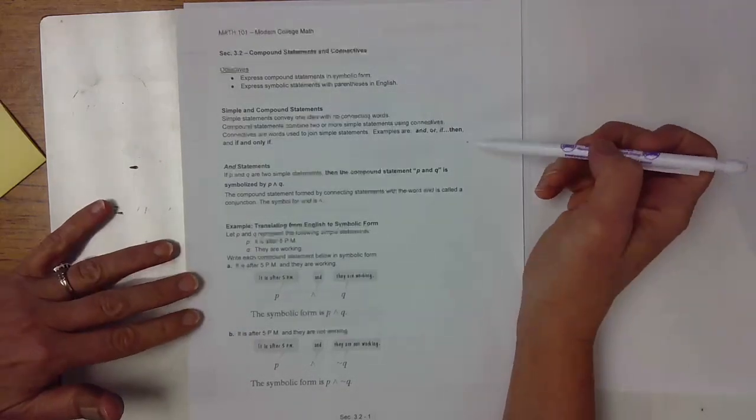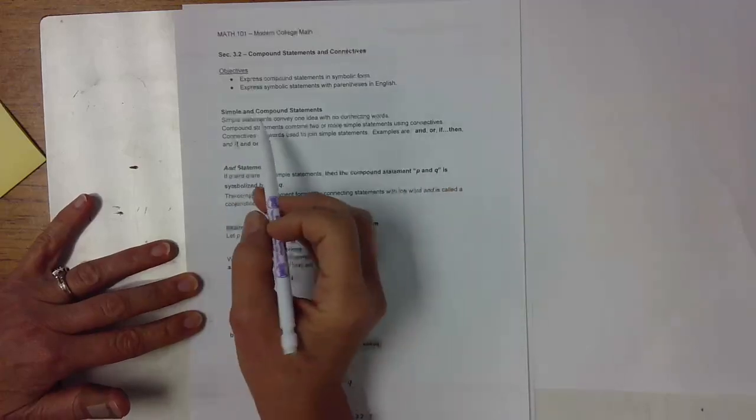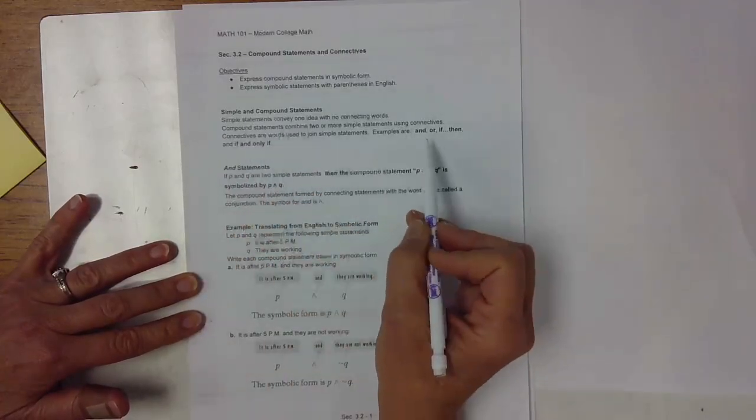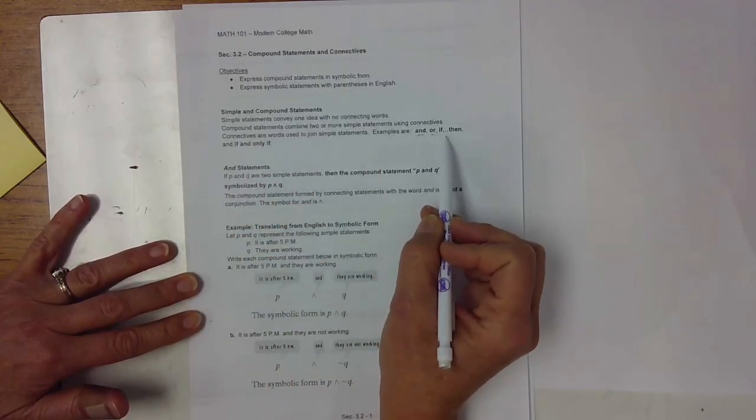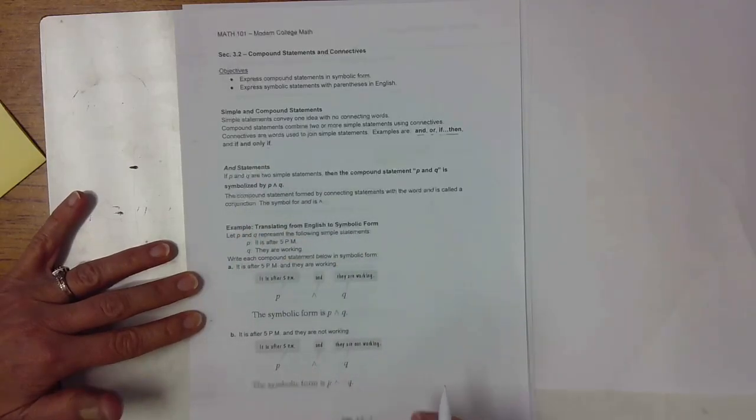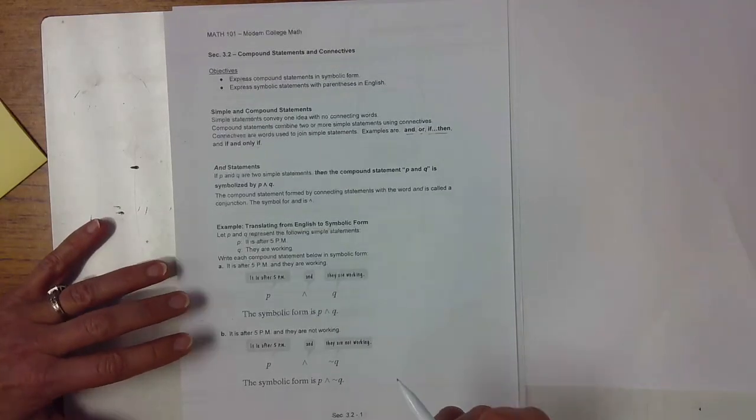So we're going to introduce some of the simple and compound statements: and, or, if then, and if and only if. And we're going to add those to our objectives that we're trying to cover.